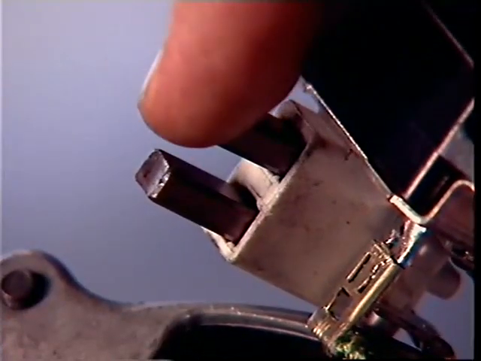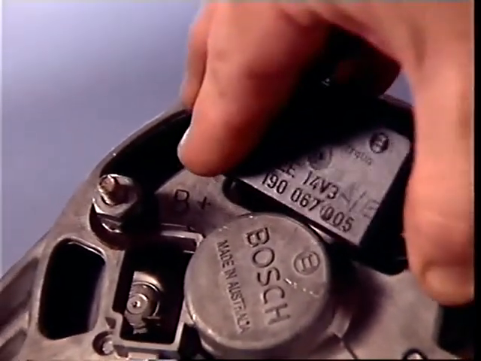The brushes are made of a combination of copper and carbon and are carried in brush holders mounted in the end frame.